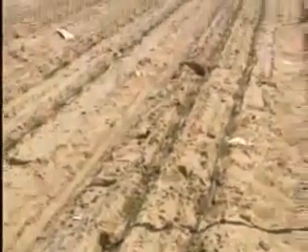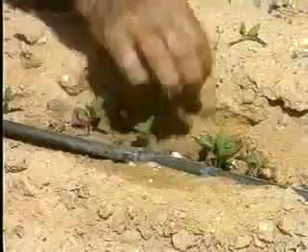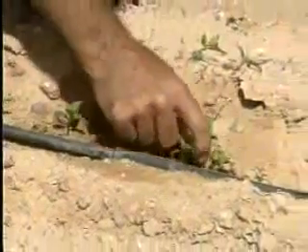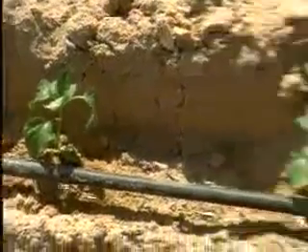Another example. A number of plants are placed close to each dripper. Each dripper supplies water to a definite number of plants. By adding a line and increasing the number of drippers, we can provide a dripper for each plant.